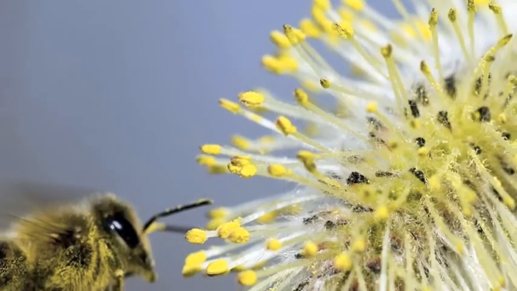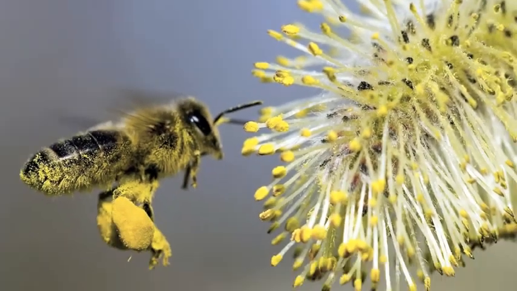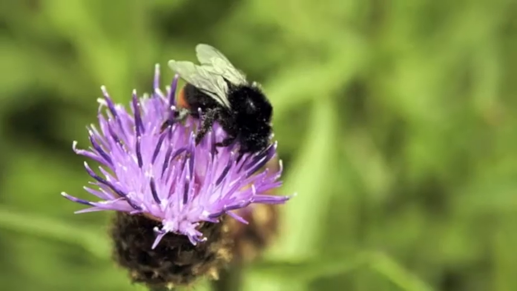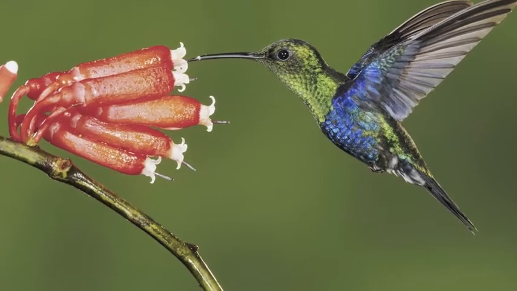Pollination happens when the pollen from the anther of one plant is carried to the stigma of another. Plants are either pollinated by insects or small mammals, others by wind or water.